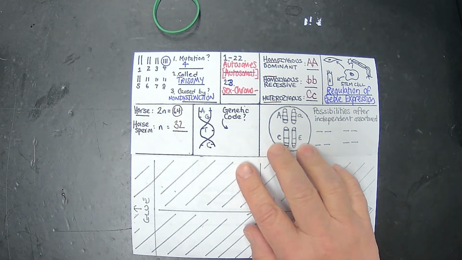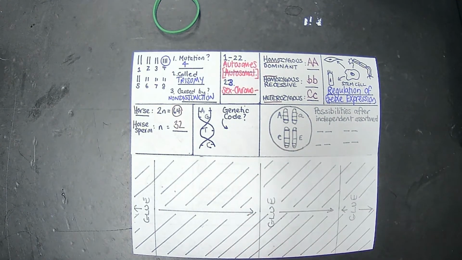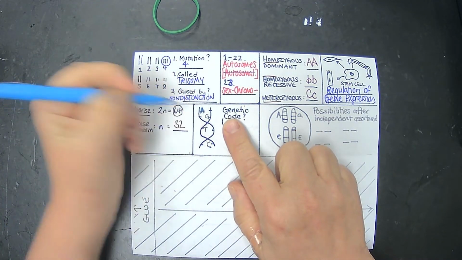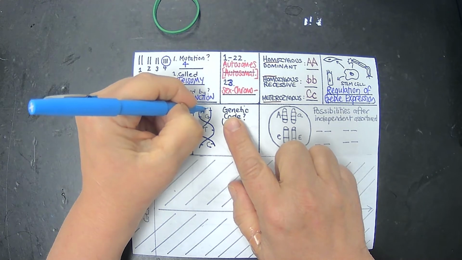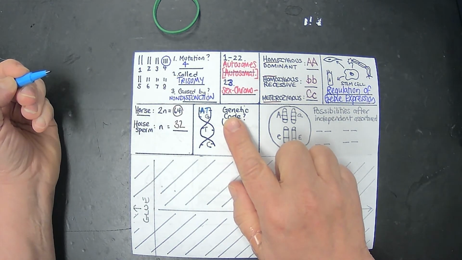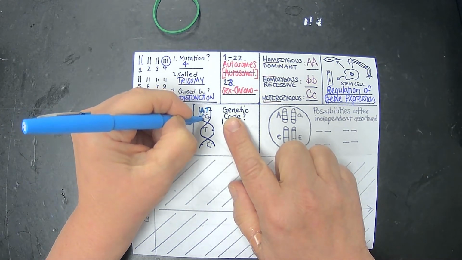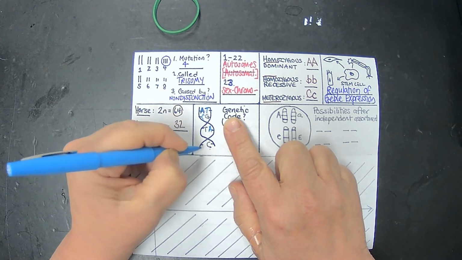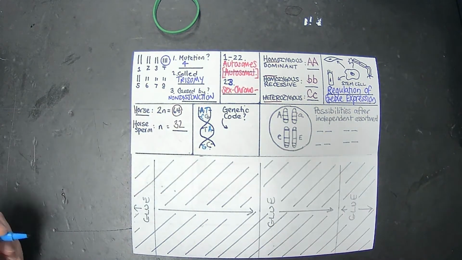Okay, so this one here is talking about your genetic code. And first off, complementary base pairing. If there is an A on one side of the DNA, we know with complementary base pairing there's going to be a T on the other side. If there's a G, it's going to be a C. If there's a T, it's going to be an A. If there's a C, it's going to be a G. We go just like that.